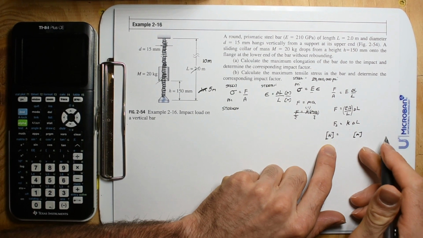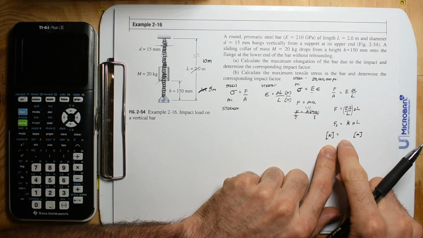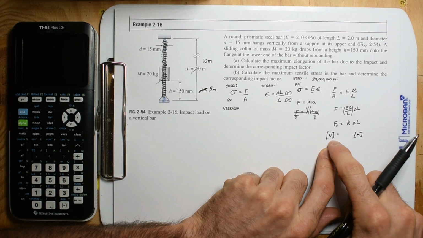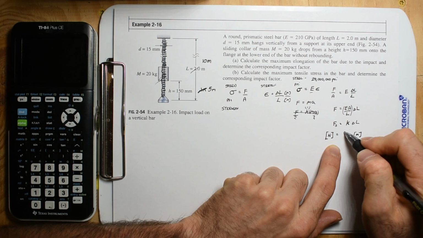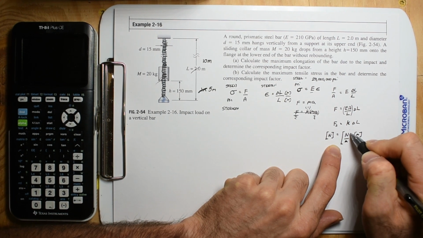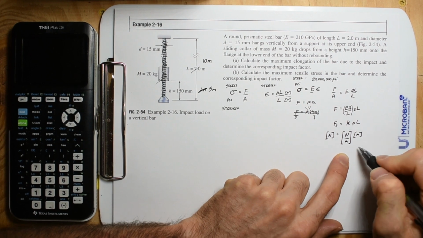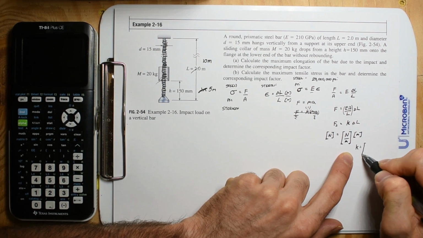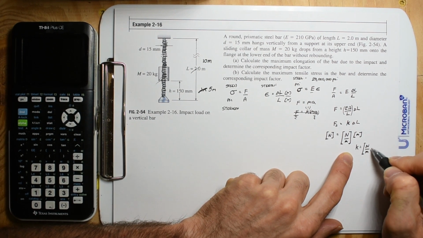Now this is first chapter physics. What are the units of the spring constant if we're trying to get newtons? Well, newtons has got to be on top, and we've got to cancel out that meters. So that's kind of the first thing. Okay, so spring constant is newtons per meter.